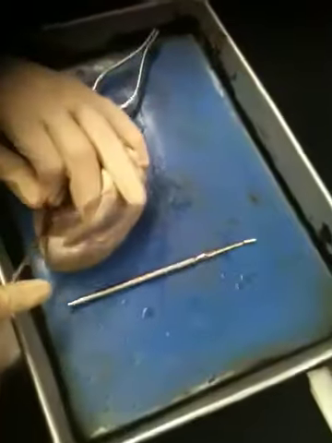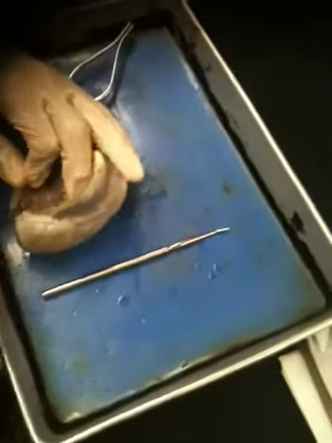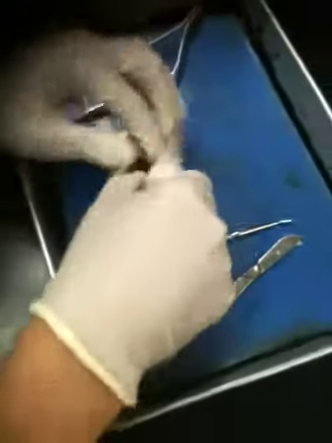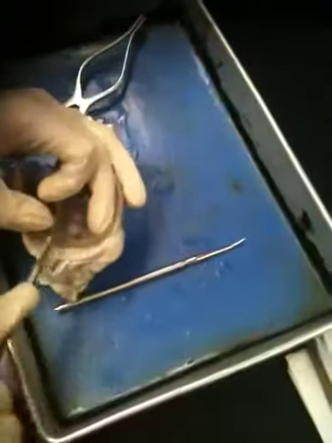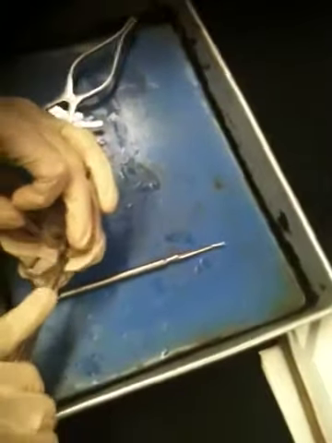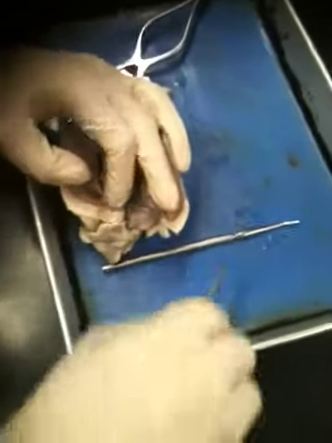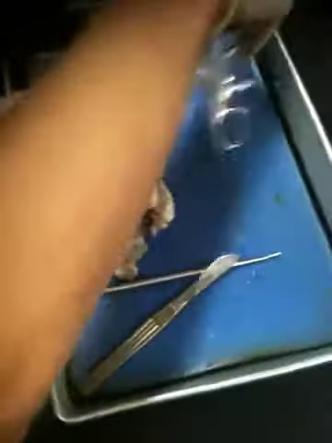I think he's done this before. A few times. Okay. Let's see. Let me cut a little bit higher up here. Okay. Then we've got this handy dandy tool.